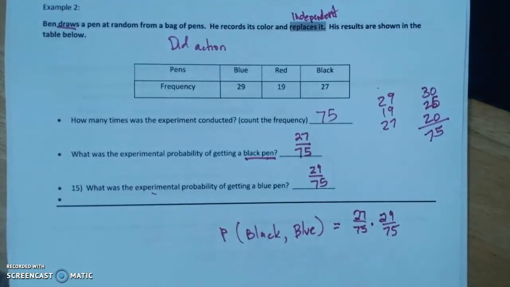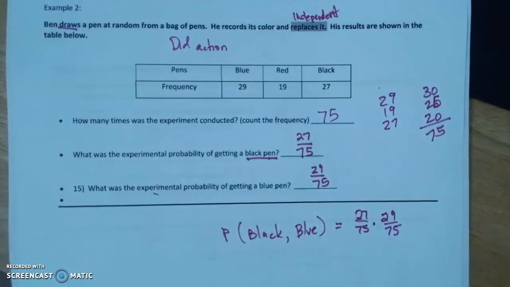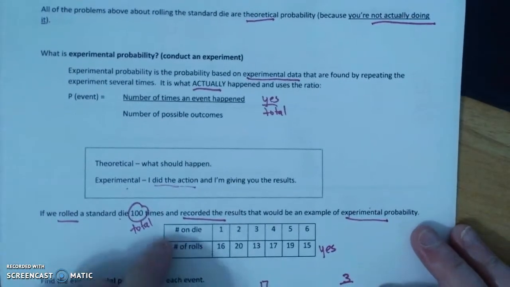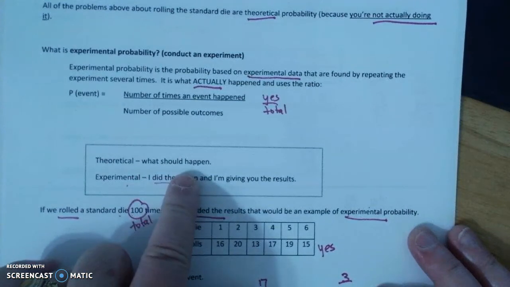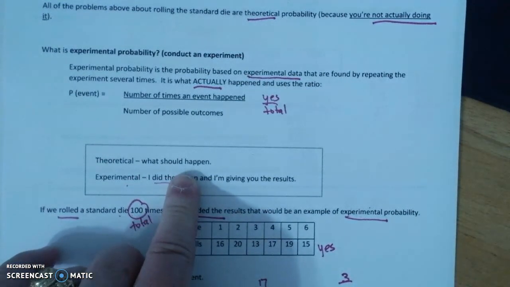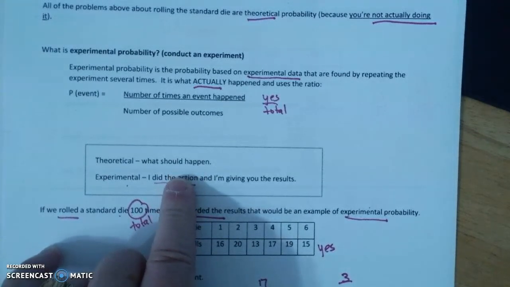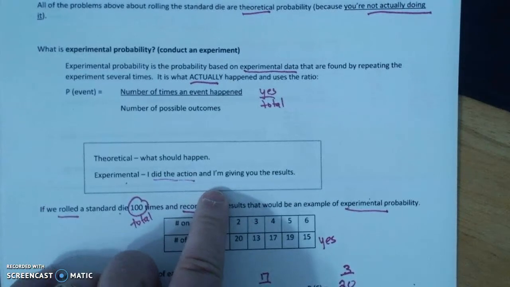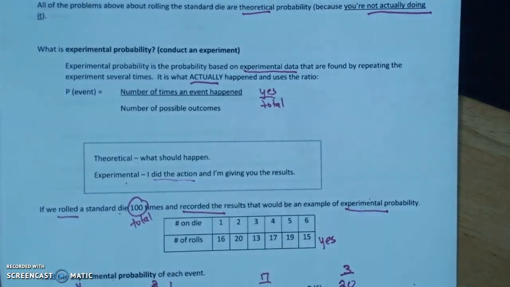So the big takeaway on this is this box right here, where theoretical is what should happen. That's how you were doing your tree diagrams in the very first part of this chapter. Experimental is you actually do the action and somebody gives you the results in a table and then you have to figure it out.